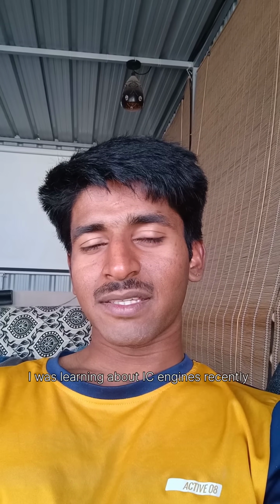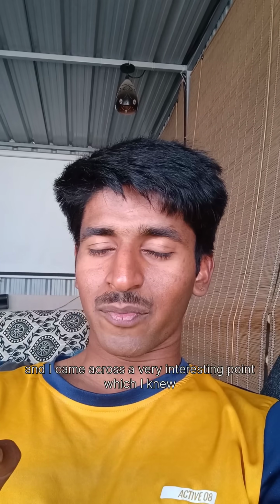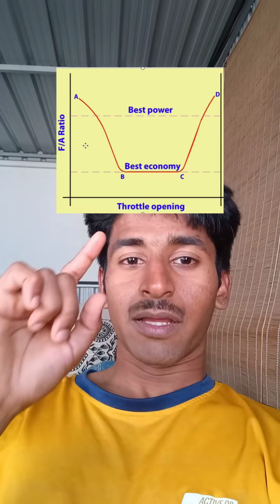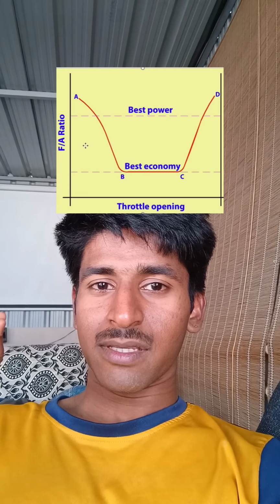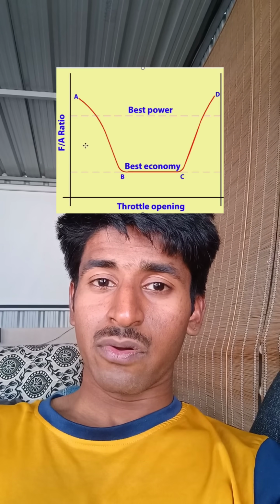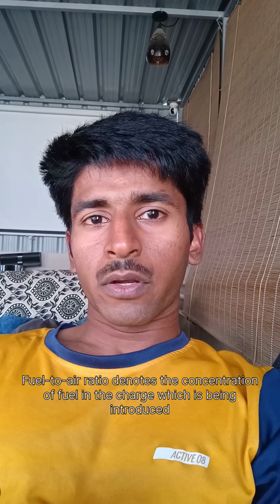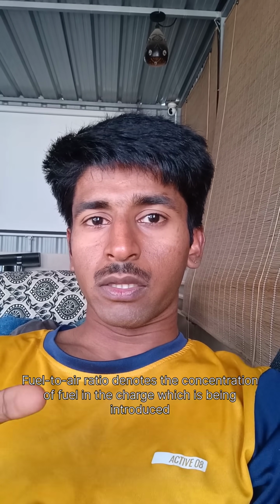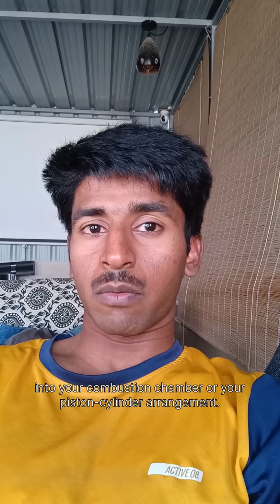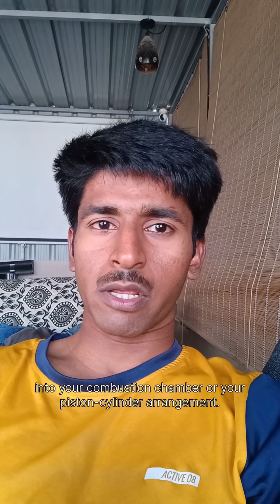I was learning about IC engines recently and I came across a very interesting point which I knew I had to share with you guys. Take a look at this graph. This is a graph of fuel to air ratio versus the throttle opening for an engine. Fuel to air ratio denotes the concentration of fuel in the charge which is being introduced into your combustion chamber or your piston cylinder arrangement.